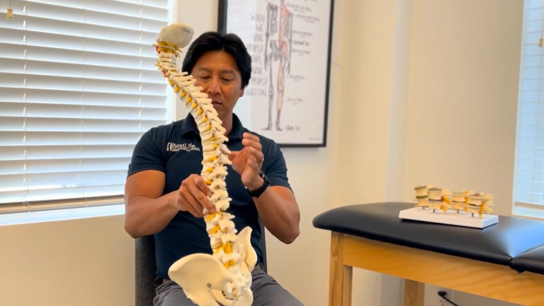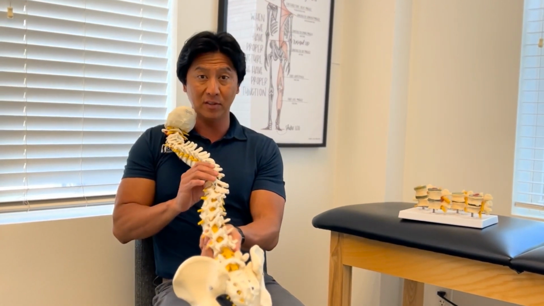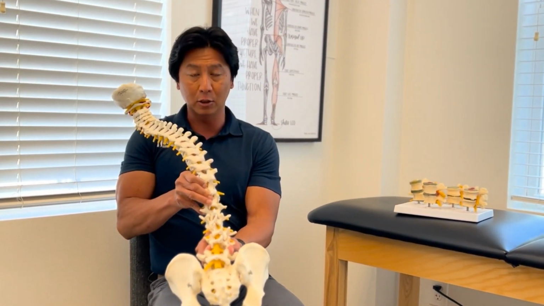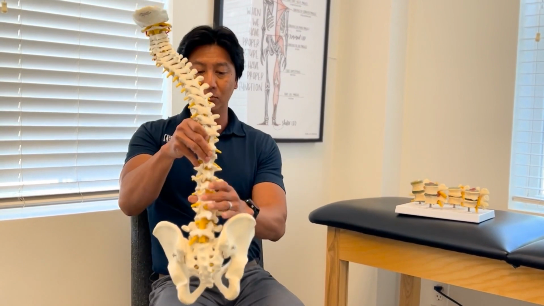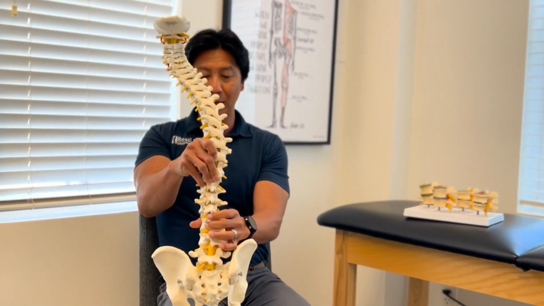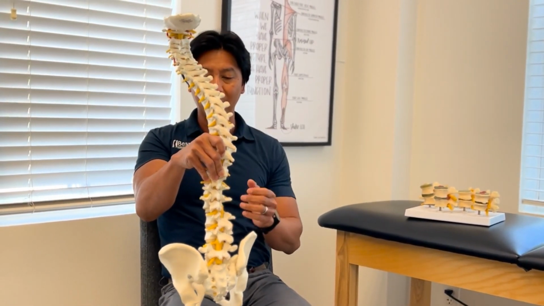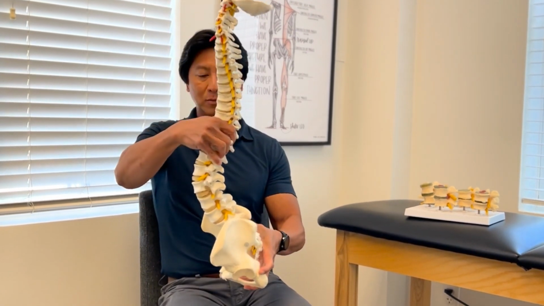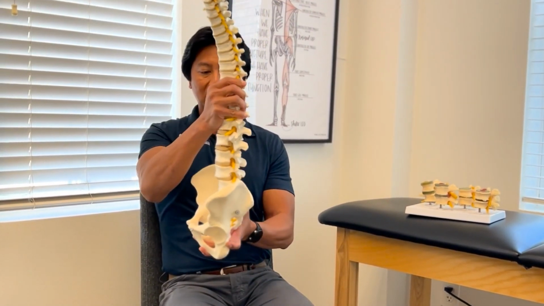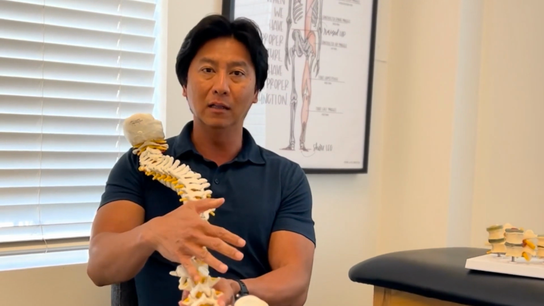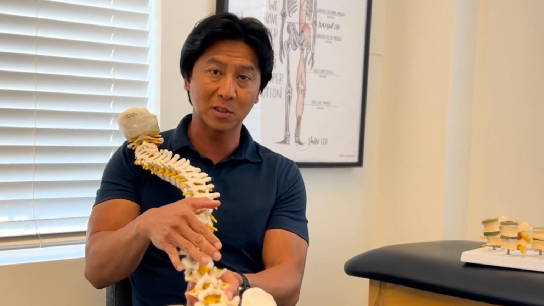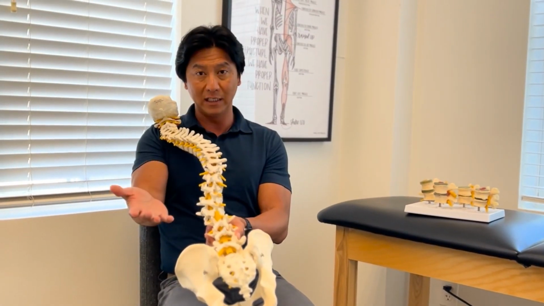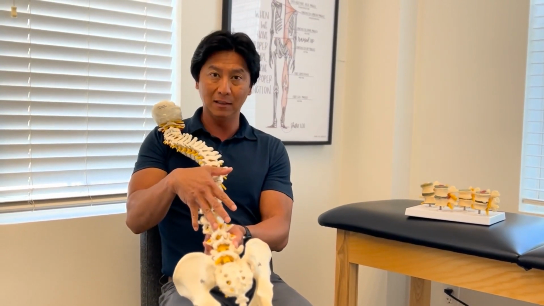A lot of times what we'll see when we take x-rays in our office is a spine that perhaps is curved this way, perhaps it's rotated like this, or maybe it's fine looking from behind, but from the side, either it has too much curve like this or not enough curve. All of these can cause a lot of stress to your spinal cord and your spinal nerves, which can obviously irritate them, leading to a lot of pain in the lower back.